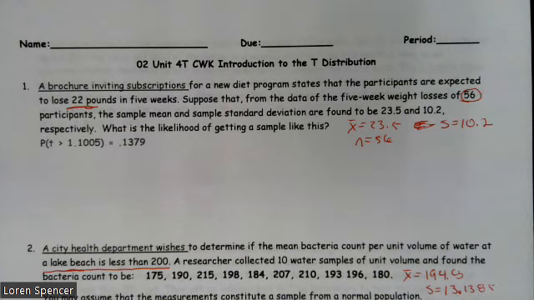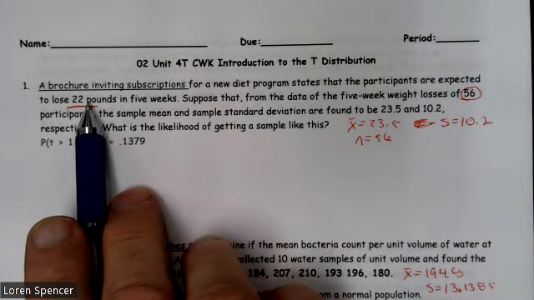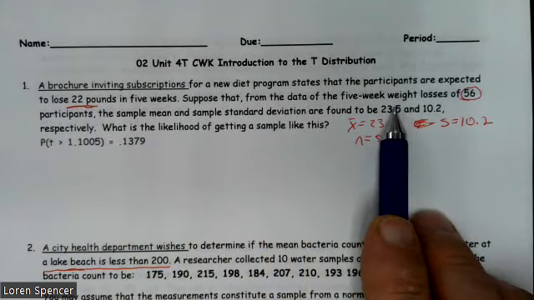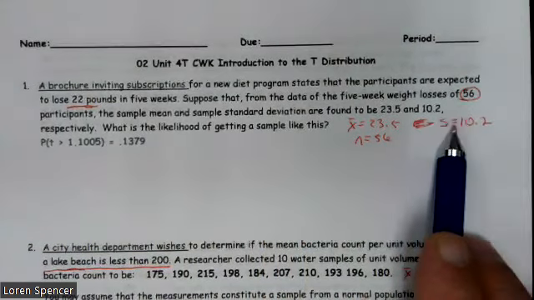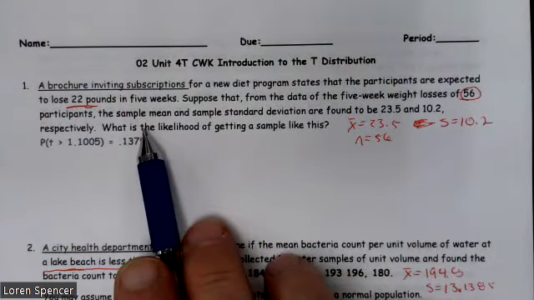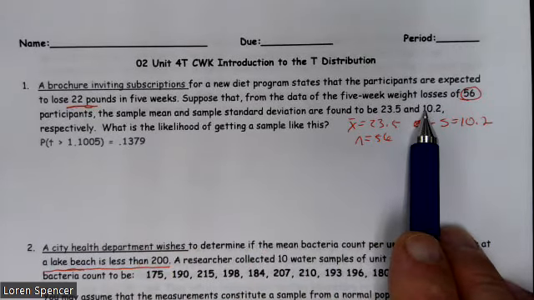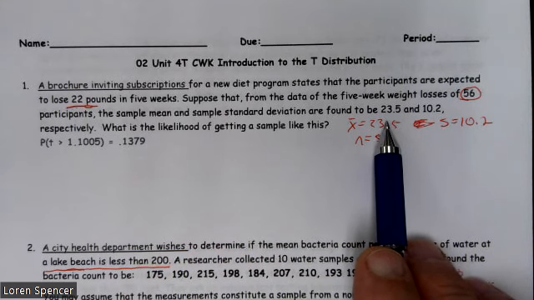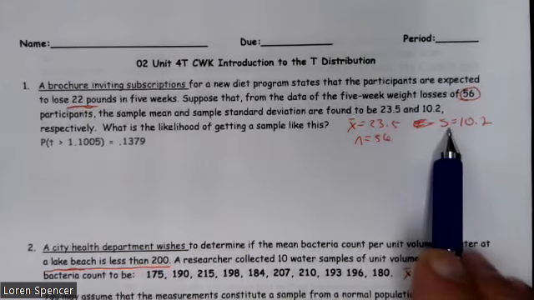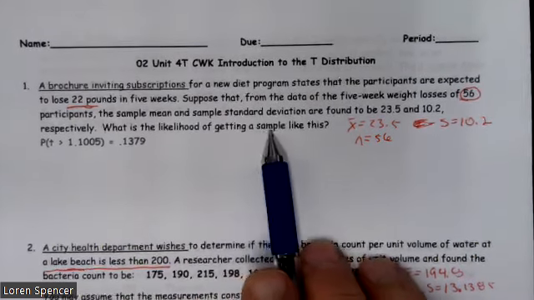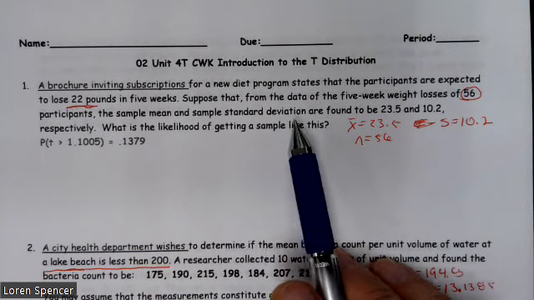So, a brochure inviting subscribers for a new diet program states that the participants are expected to lose 22 pounds. So, they're claiming a 22-pound weight loss in 5 weeks. Suppose that from the data, the 5-week weight loss has a sample size of 56, which I wrote down, and the sample mean and standard deviation are found to be 23.5 and 10.2 respectively. So my sample mean is 23.5 and my sample standard deviation, with an S, is 10.2.